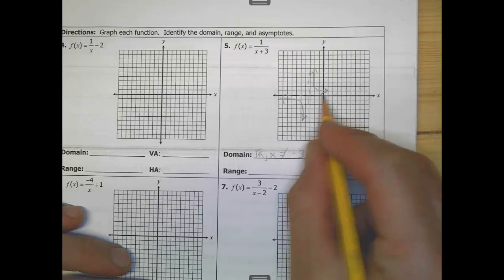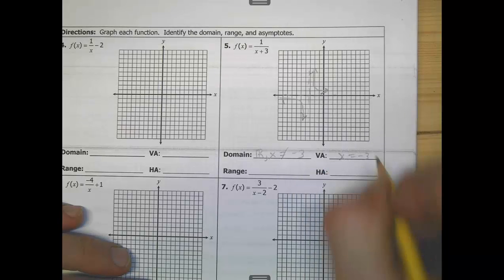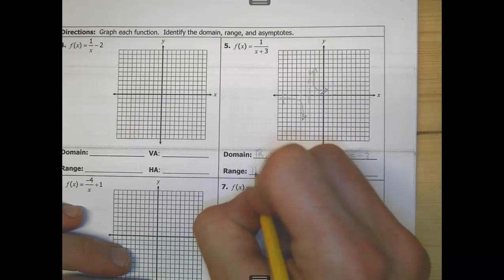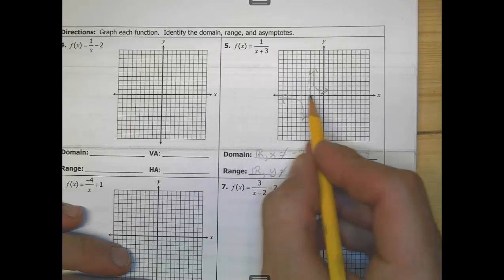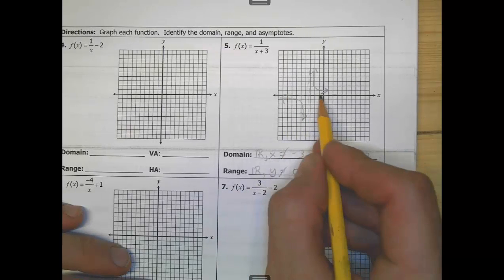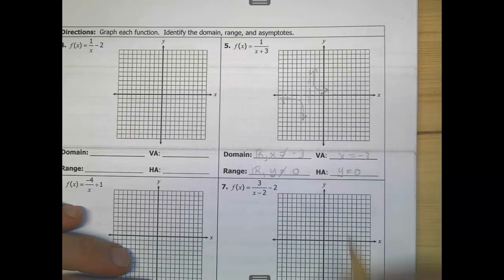The vertical asymptote now is x equals this line here, which is -3. The range is all real numbers, except y cannot be 0, right here. And the horizontal asymptote then is y equals 0. That doesn't change.